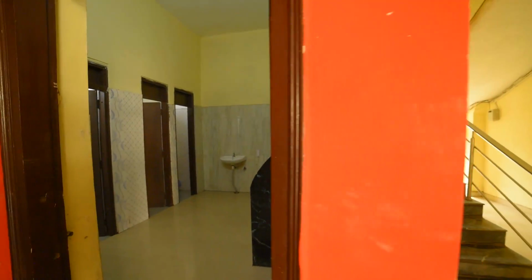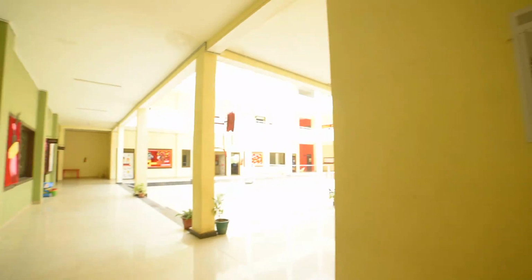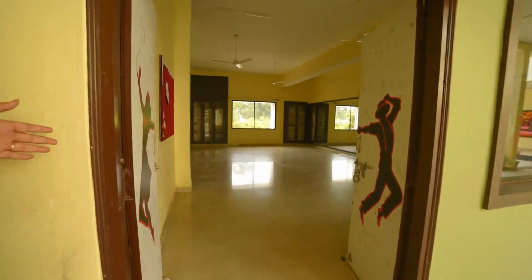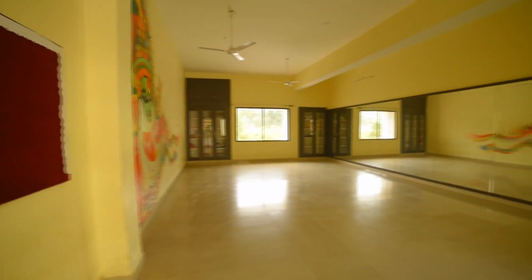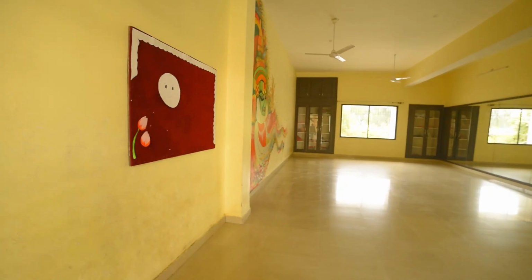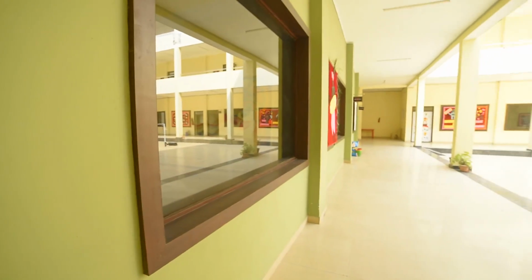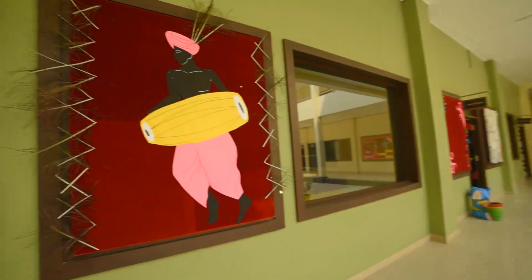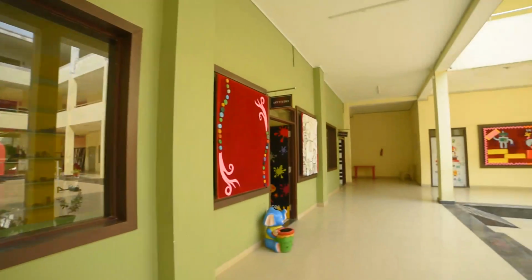Now let us move towards the co-classes. Here in the front this is the fire exit plan and the first dance studio, the first co-curricular class. On the one side here we have the mirror placed so that students can rectify their mistakes while watching themselves. And the expert teacher of dance we have from Karagar University. Students have the option to opt between classical and western dance here. The dimensions of dance studio is 35 by 20, that is 700 square feet overall.